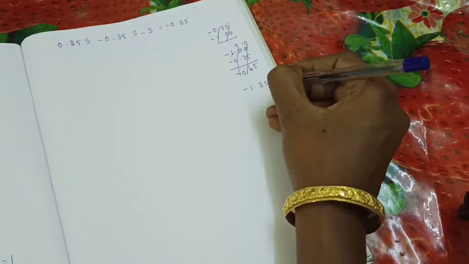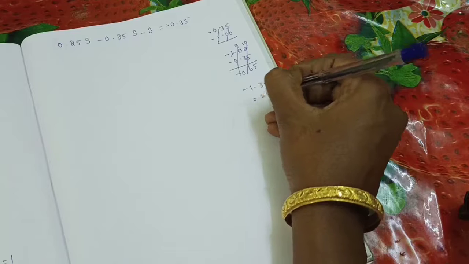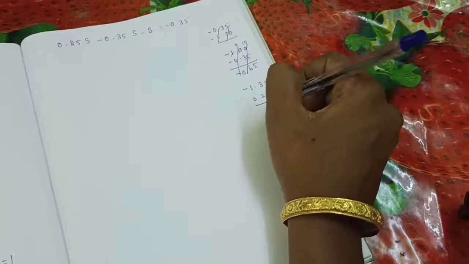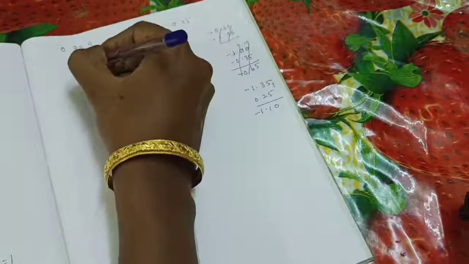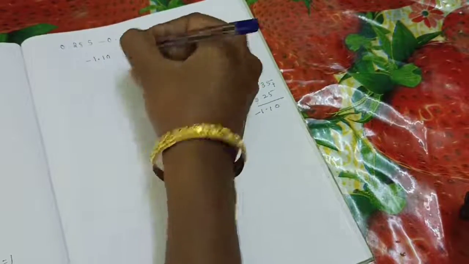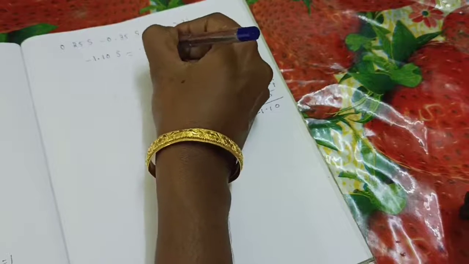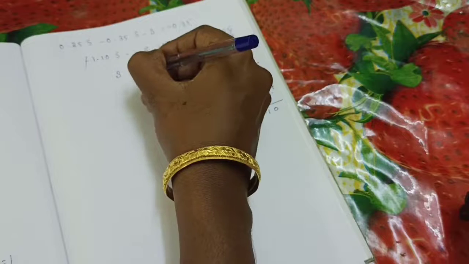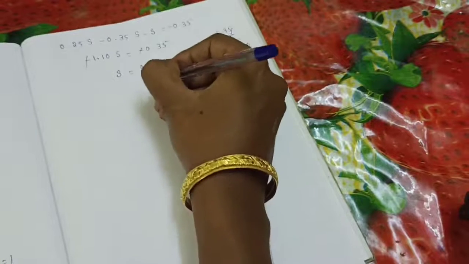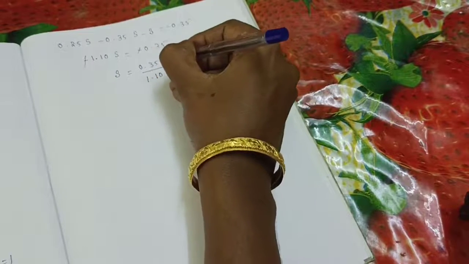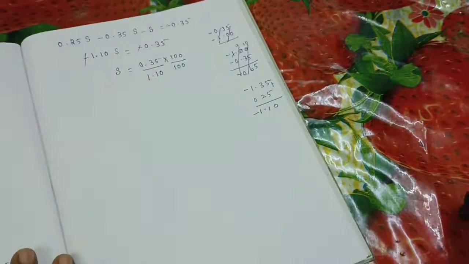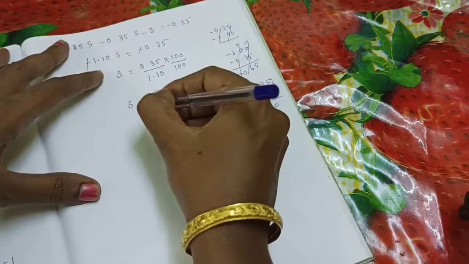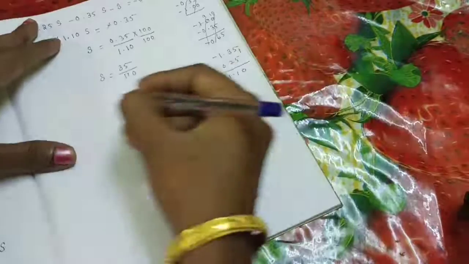Again 1 we need to subtract. Plus 0.25. Okay. So if you subtract, how much you will get? 0. This one means 1, this one is minus. So what's the value? Minus 1.10 S is equal to minus 0.35. So this and this will get cancelled. So S is equal to 0.35 divided by 1.10. Multiply both numerator and denominator by 100. Understand? So if we multiply, how much you'll get? 35 divided by 110. Divide and see.